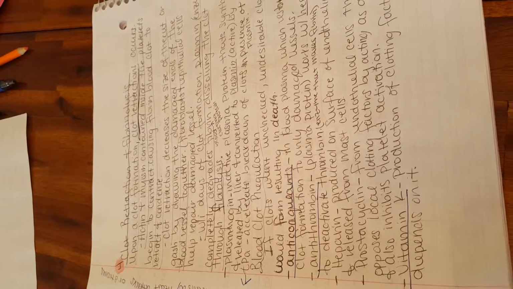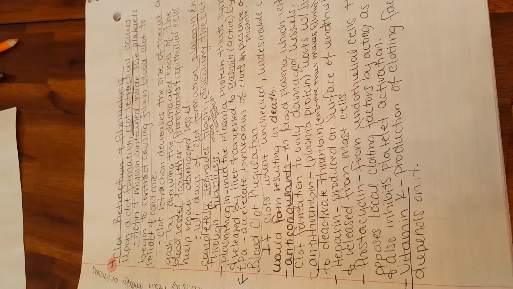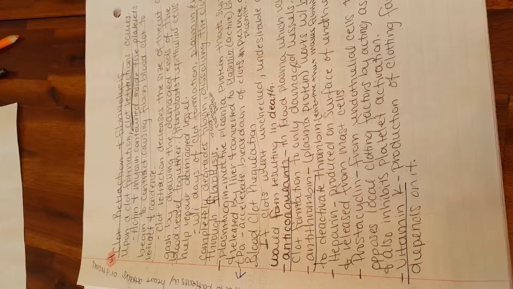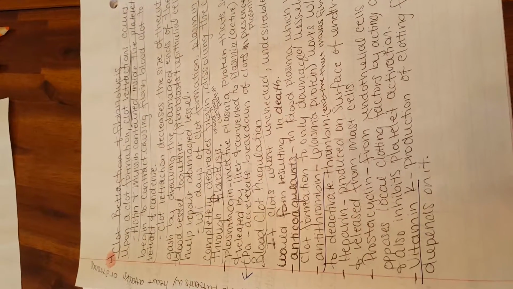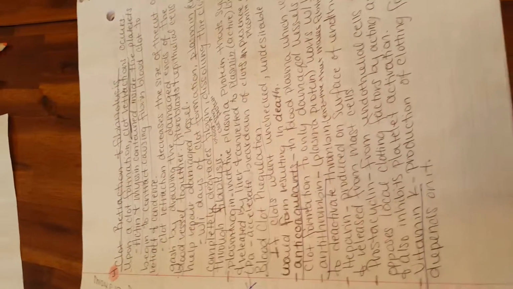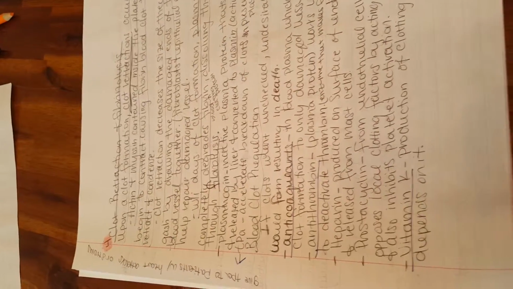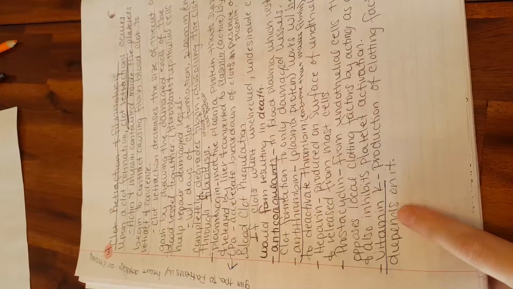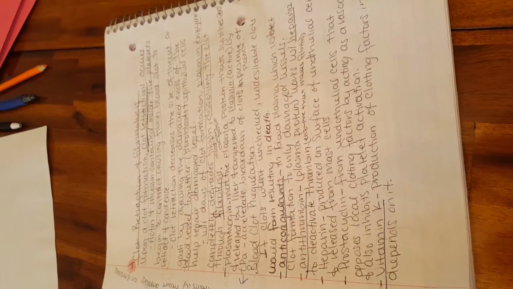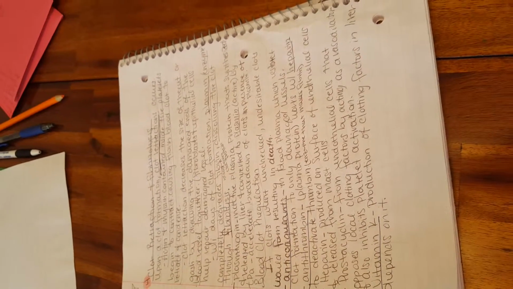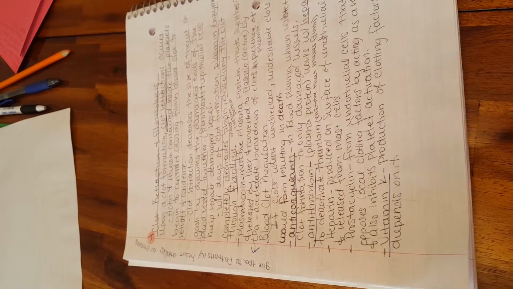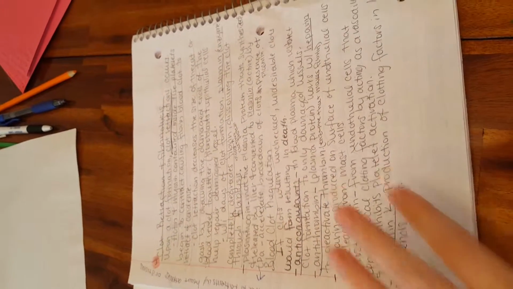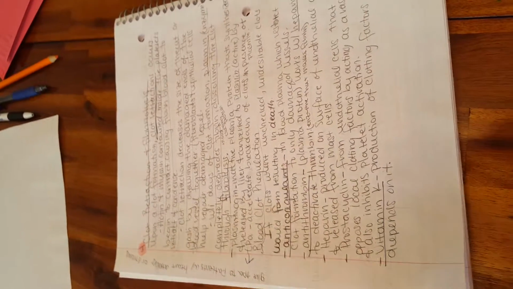And then there's antithrombin, which are plasma proteins, and they work with heparin, and this deactivates the thrombin, which is, again, the enzyme that makes the fibrin, which makes the clots, basically. And then there's vitamin K. And vitamin K is just super important because the production of the clotting factors in the liver depends on vitamin K. That's how it's made. And so I think that's all I have.